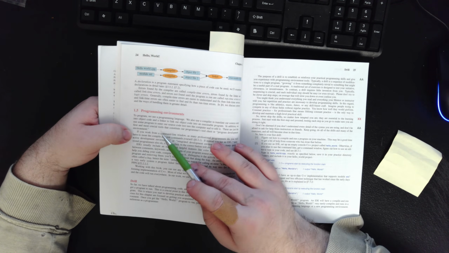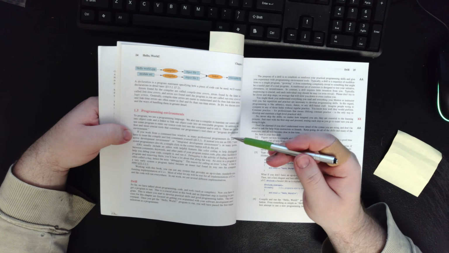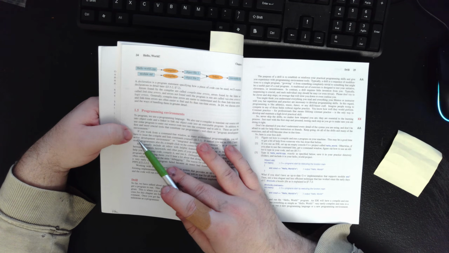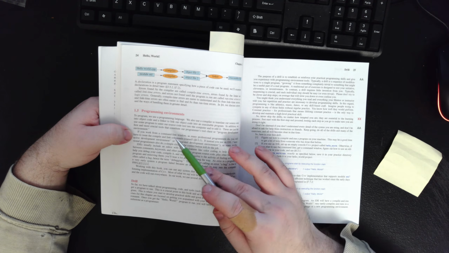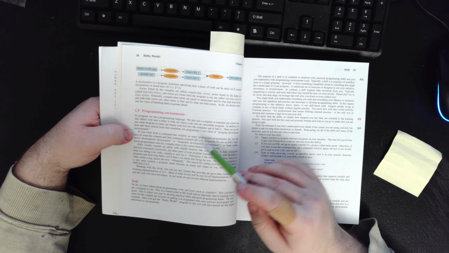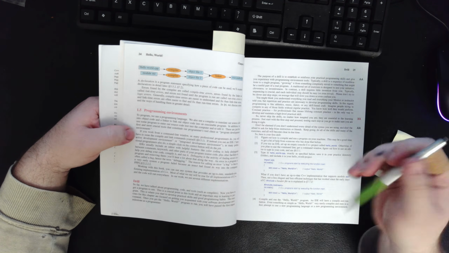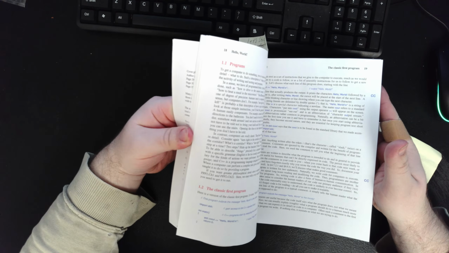If you work from a command line window, as many professional programmers do, you will have to issue the compile and link commands yourself. See Chapter 0.3.1. Now, that is this quick example, I believe.